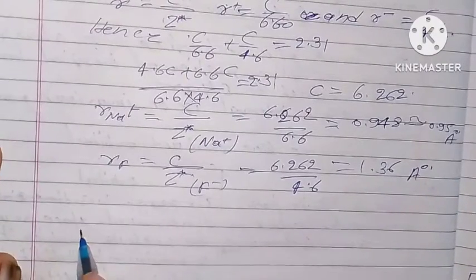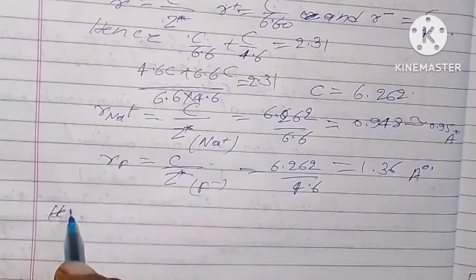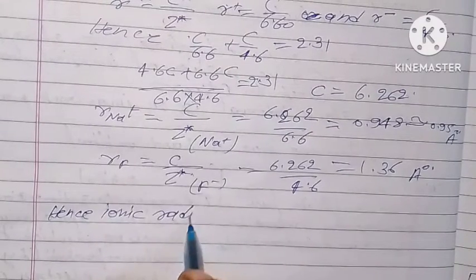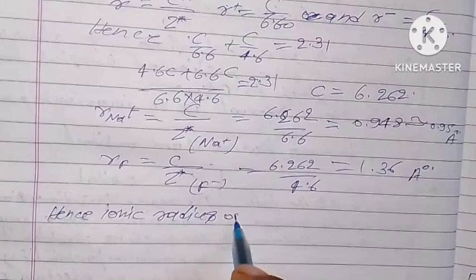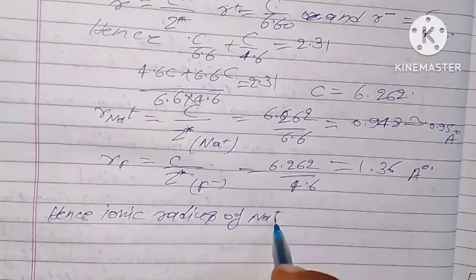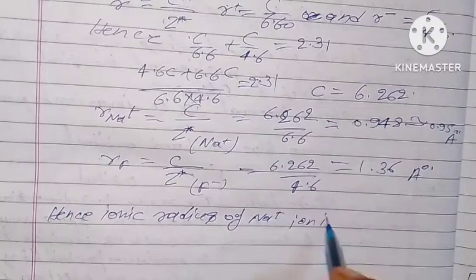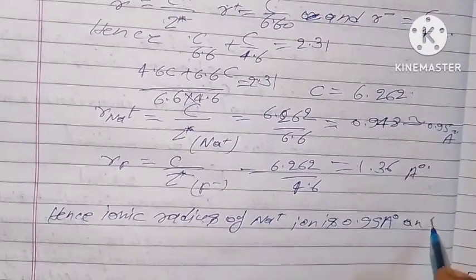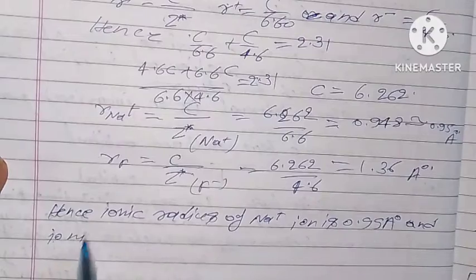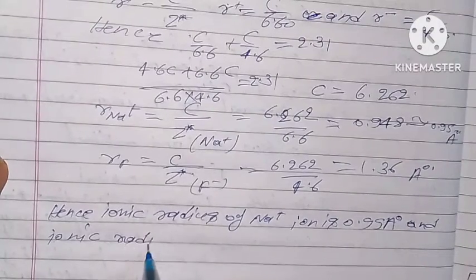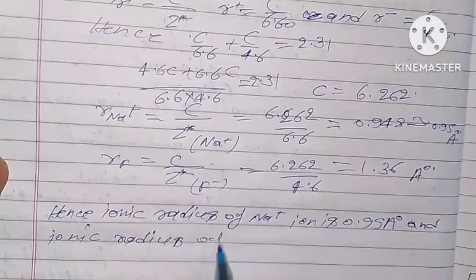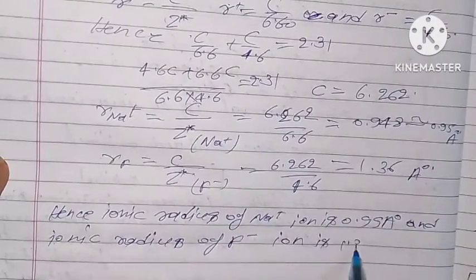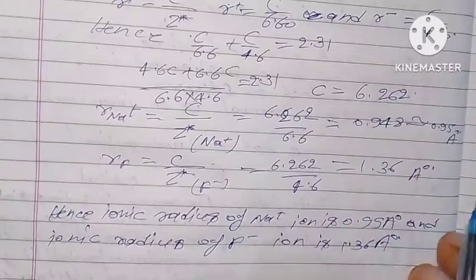Hence the ionic radius of Na plus ion is 0.95 angstrom, and the ionic radius of fluorine minus ion is 1.36 angstrom.